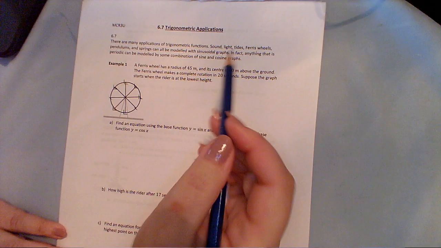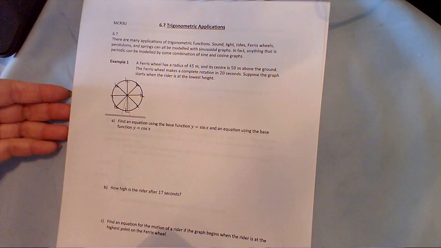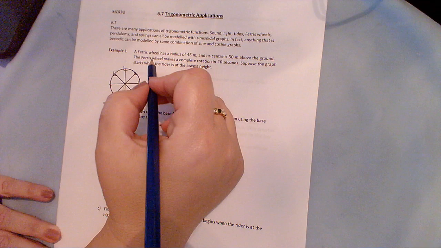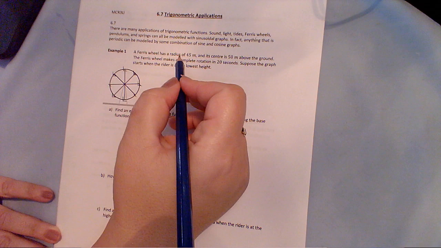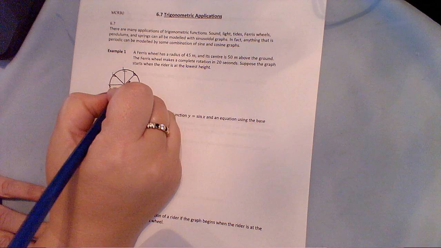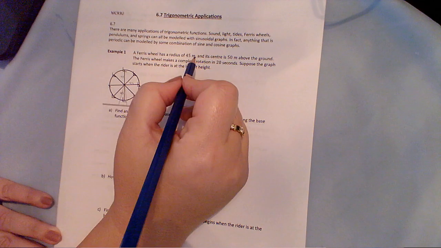So in this first case, again, I hope you printed it, but if not, you should have copied it out, so you can fill it in along with me. Here we have a Ferris wheel, and here's a small picture of it on the side here. And it has a radius of 45 meters. So that's good to know. That means from the center point out to the edge is 45 meters. So it's a pretty large Ferris wheel, obviously.